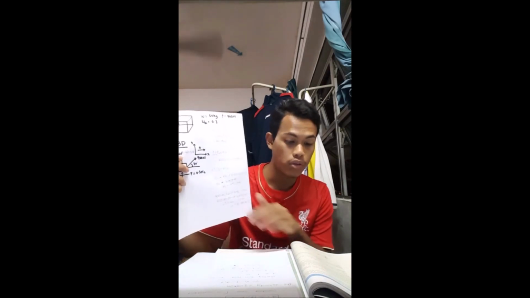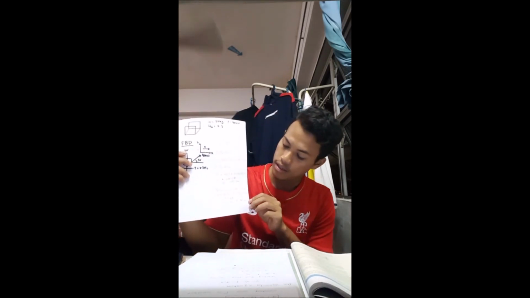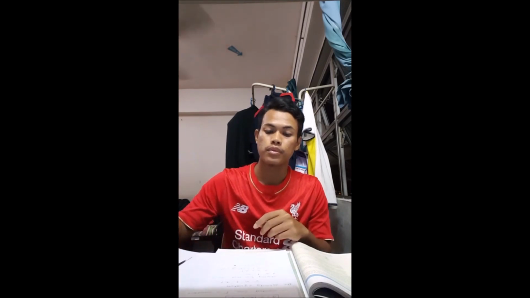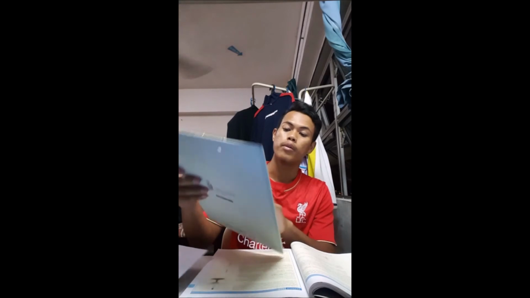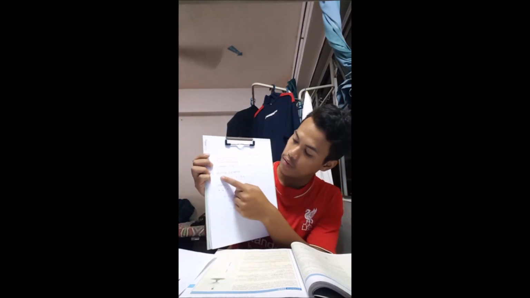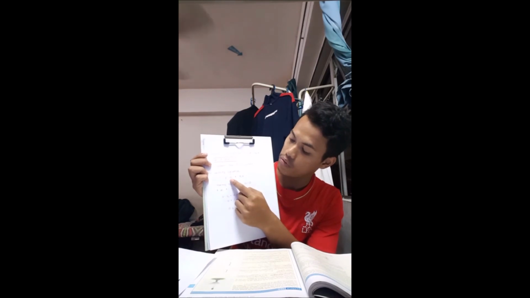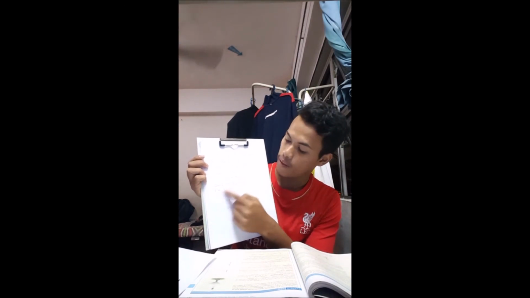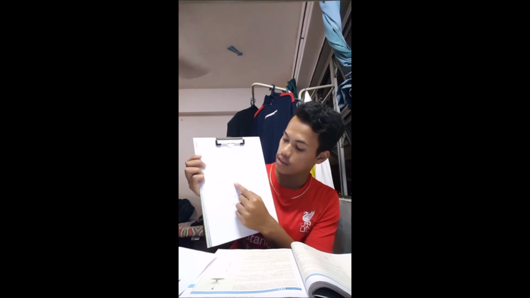Okay, back to the question. Determine the velocity of the crate in 3 seconds starting from rest. So we know that P is constant, so we choose the velocity equation, v equals v0 plus acceleration times t. Starting from rest, v0 equals 0.